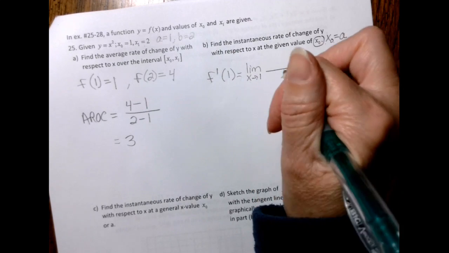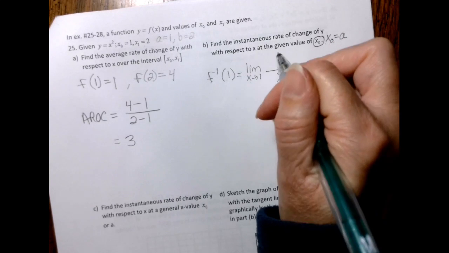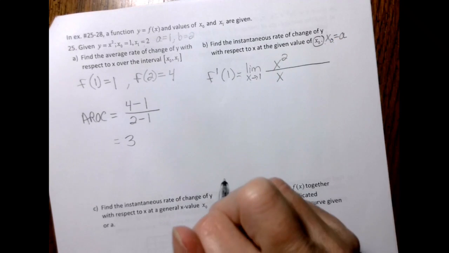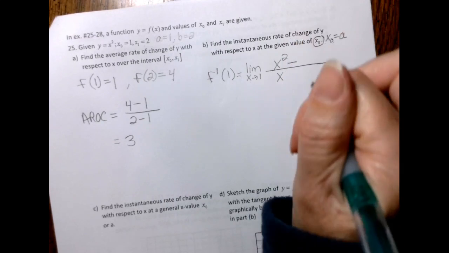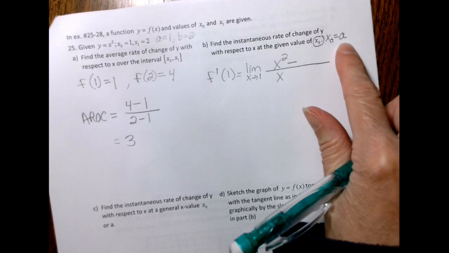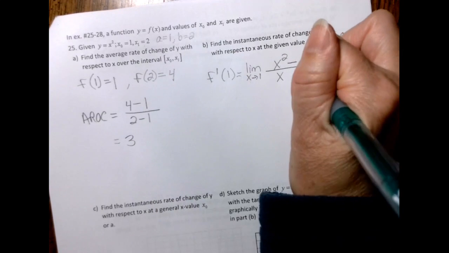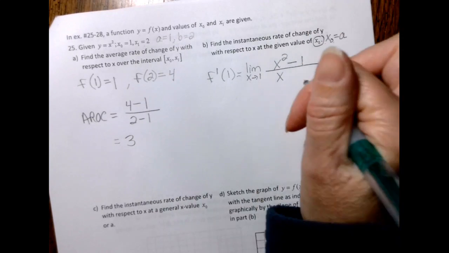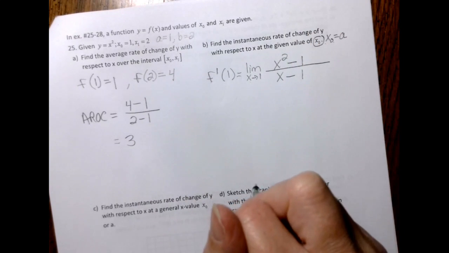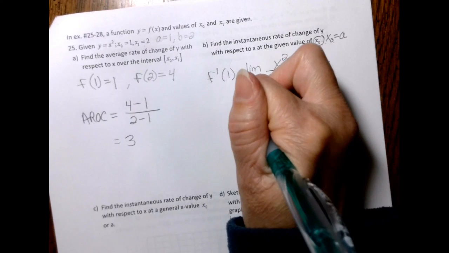Well, if its input is x, then the function value is x squared, minus the f at A. Well, the f at A was a 1. My height at 1 was 1 minus the A value. Now we're doing what we did on the first test.